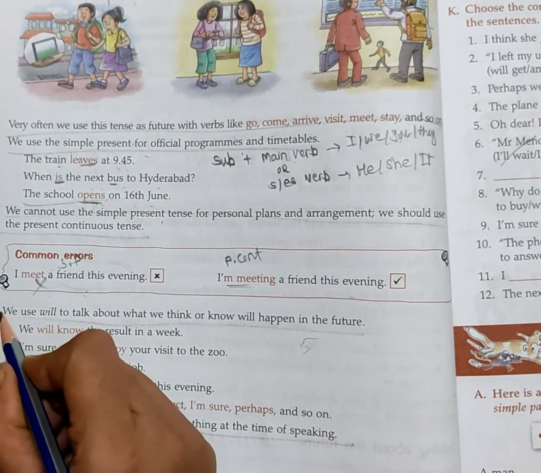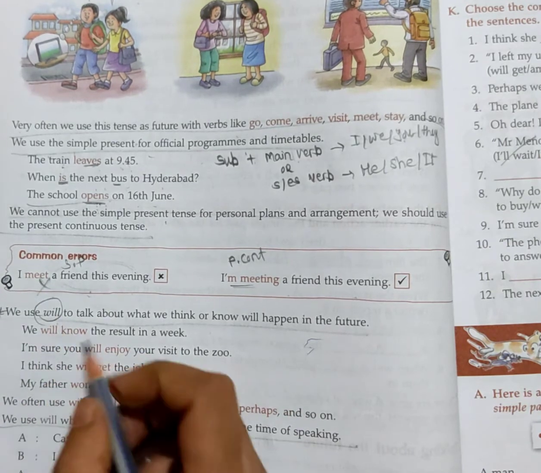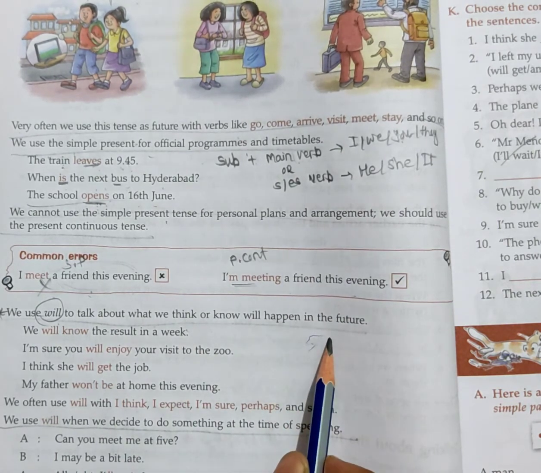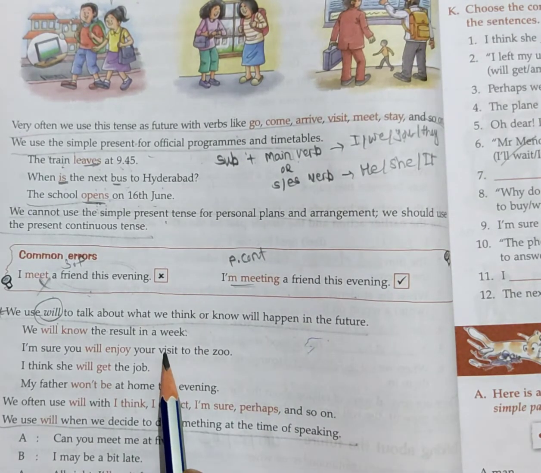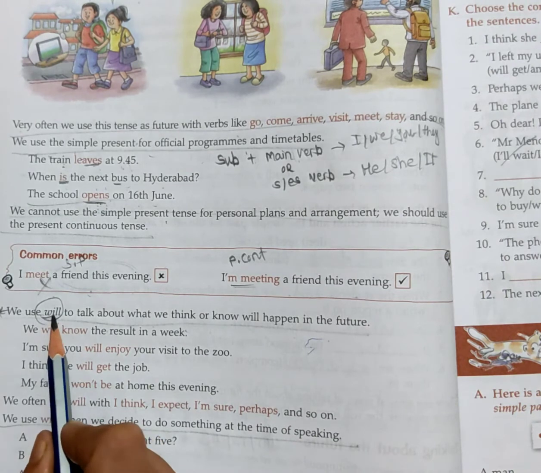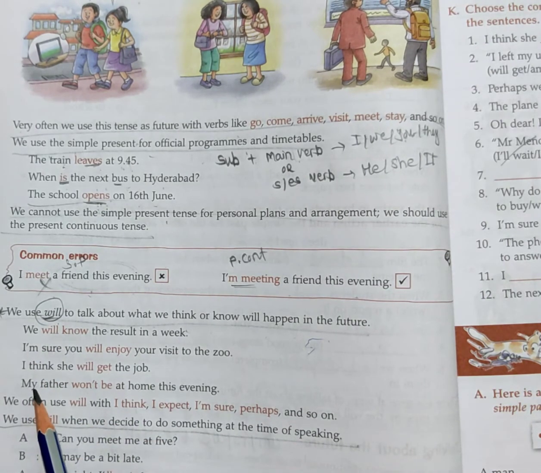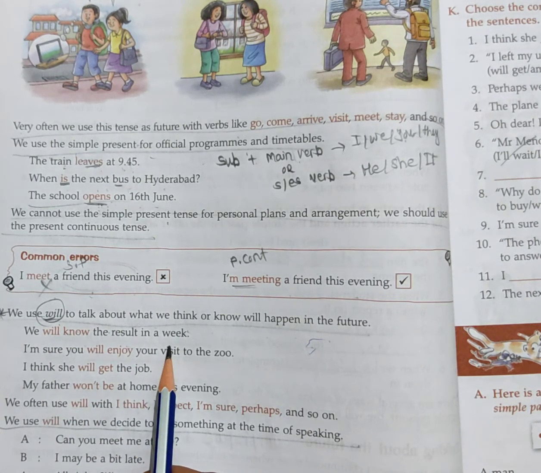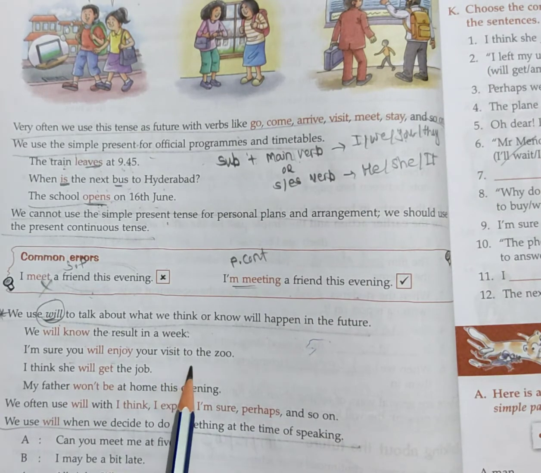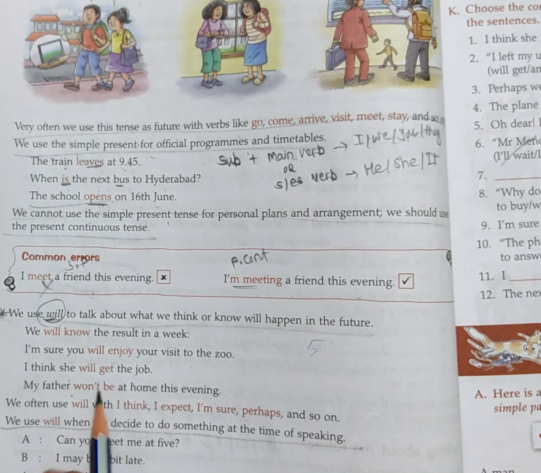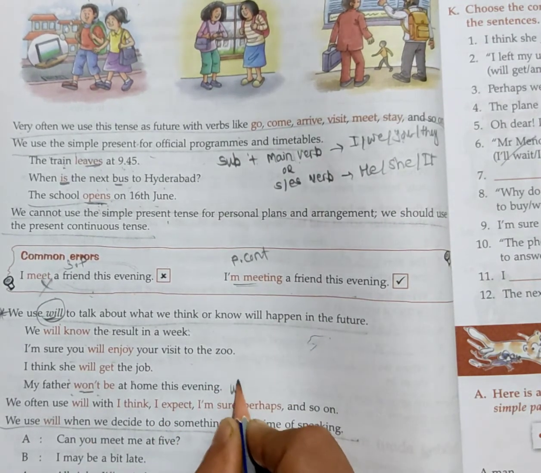Now look at the next tense, that is simple future tense, will. We use will to talk about what we think or know will happen in the future. Means what we are talking about and what will happen in the future. If you are aware of those things, for that you have to use simple future tense, will or shall. We will know the result in a week. You know very well what will happen in the future in 1 week. I'm sure you will enjoy your visit to the zoo. I think she will get the job. My father won't be at home this evening. Won't be is a short form of will not.